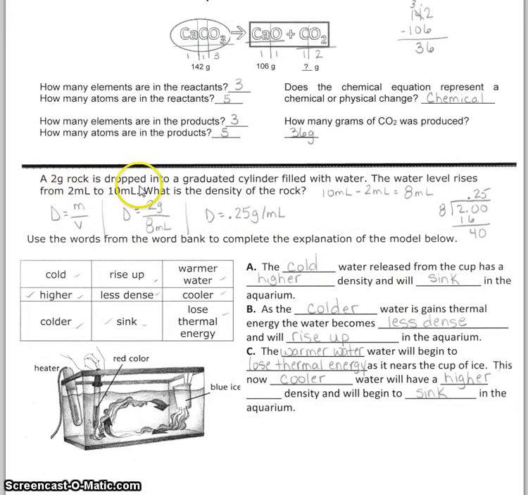A 2 kilogram rock is dropped into a graduated cylinder filled with water. The water level rises from 2 milliliters to 10 milliliters. What is the density of the rock?